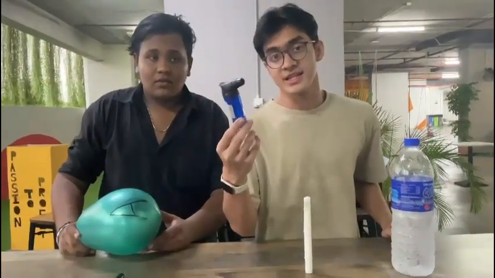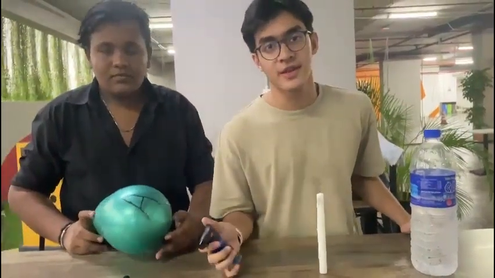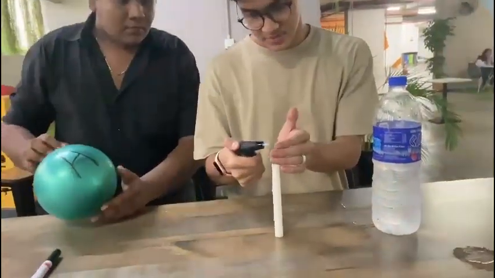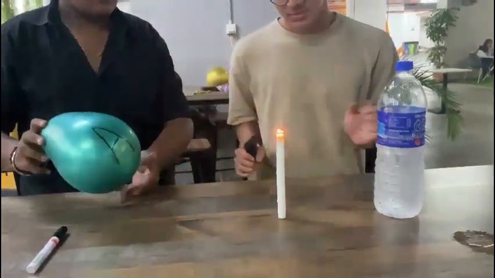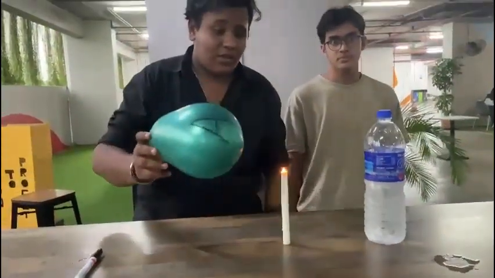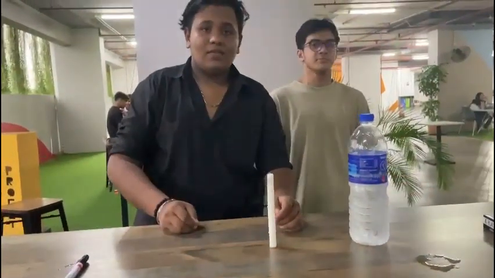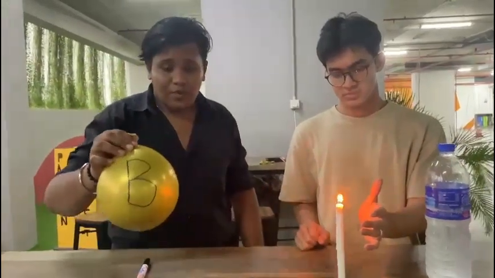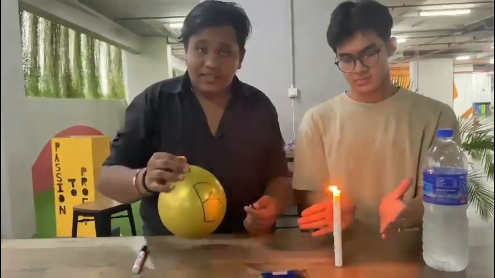Next, using the lighter, light up the candle and hold balloon A closely towards the flame. And then we are going to observe it. Now we are going to place balloon B on top of the flame and observe the results.